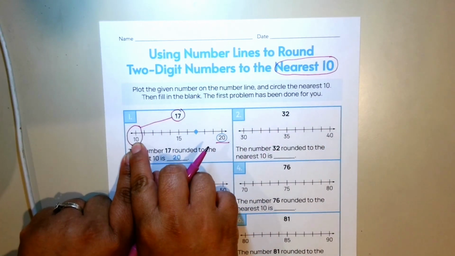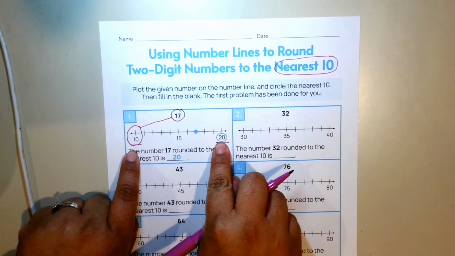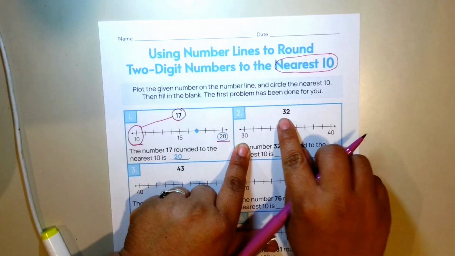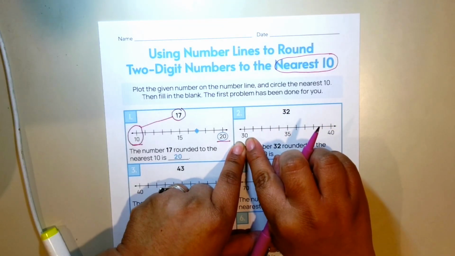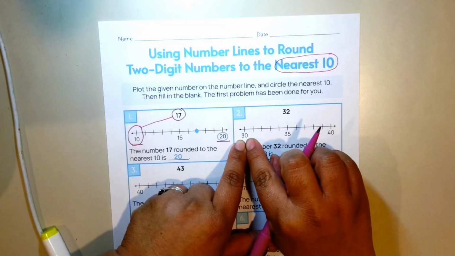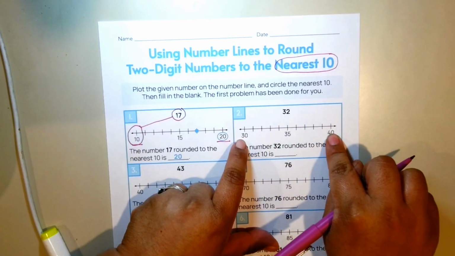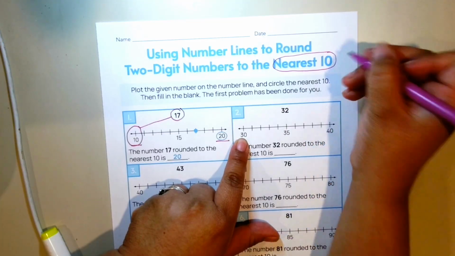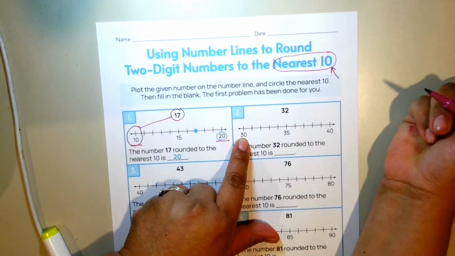So from 10, the next 10 is 20, right? And for example here, from 32, the lower end is 30, because that's a 10, and then the upper end would be 40. So these two numbers are 10 apart, again, because that's our target, tens.